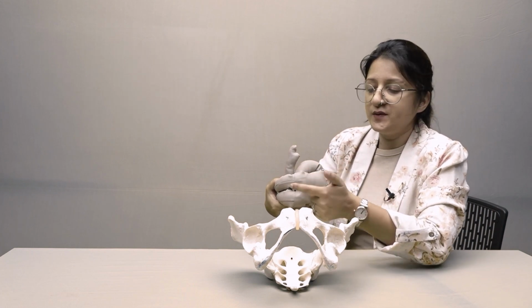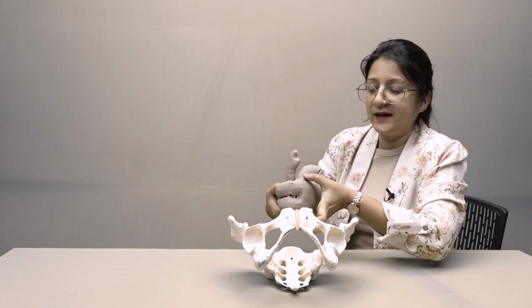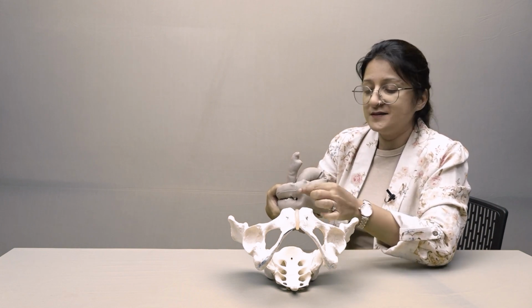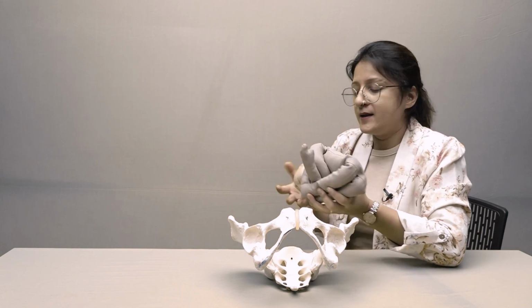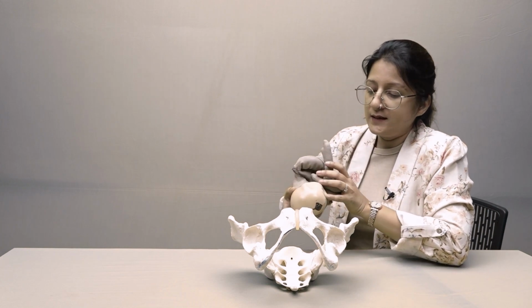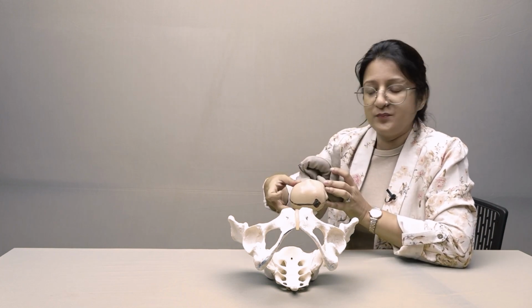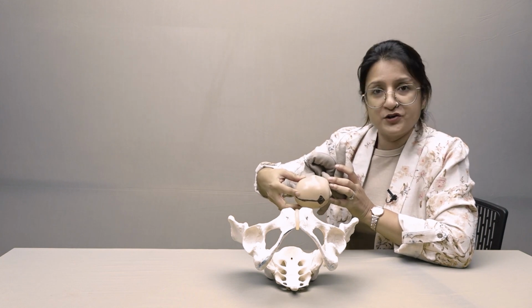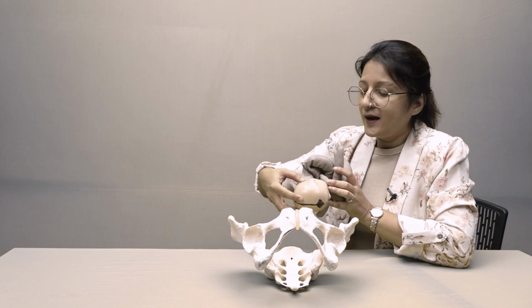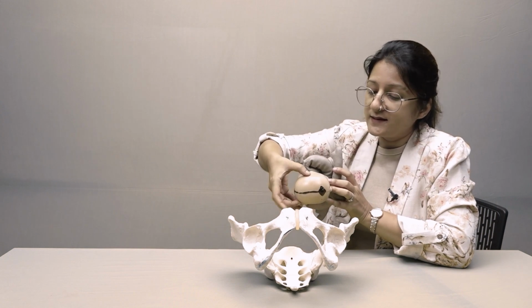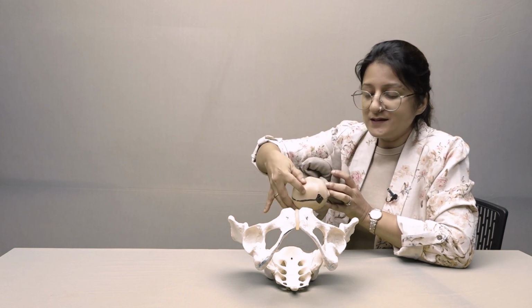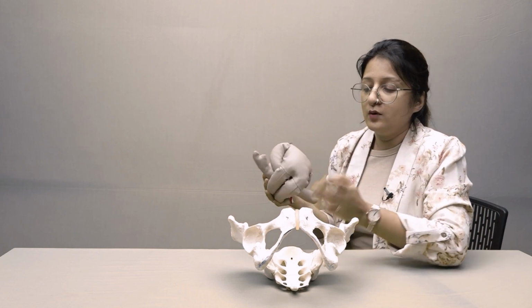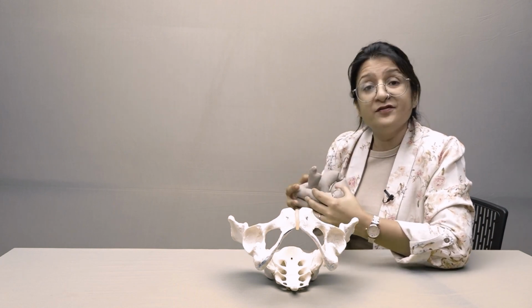Now, the distance between the leading point of the buttocks and the engaging bistrochanteric diameter is much less if you compare it with the corresponding distance in the cephalic presentation. In the cephalic presentation, this is the leading point of the skull and this is the biparietal diameter, let's assume. So this distance is more as compared to breech. What is the significance?